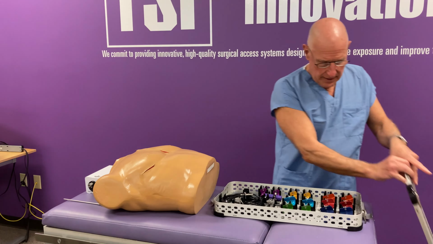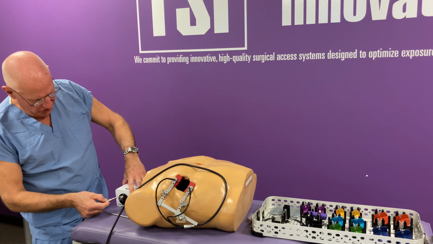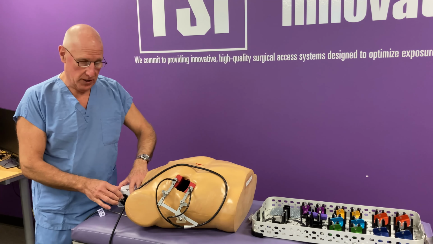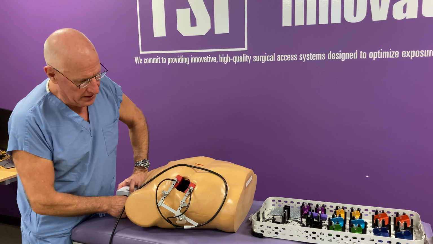And it actually has prongs which secure it into the light channel so that it won't pop out. Then we're going to go ahead and pass it off of the sterile field, and it will be plugged into the ML51 LED light source. Then we're going to go ahead and turn it on.